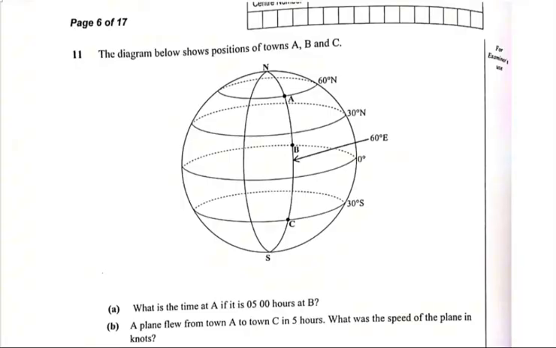The question reads, the diagram below shows positions of towns A, B and C. So that diagram shows the three positions of the towns mentioned. On A, what is the time at A if it is 05 hours at B? Then B, a plane flew from town A to town C in 5 hours. What was the speed of the plane in knots?